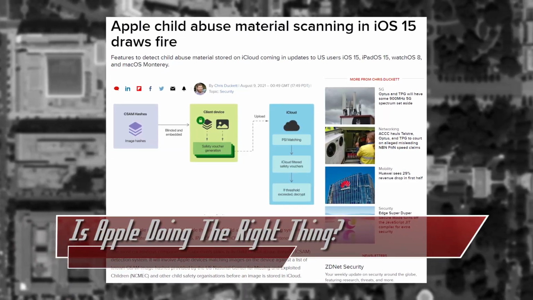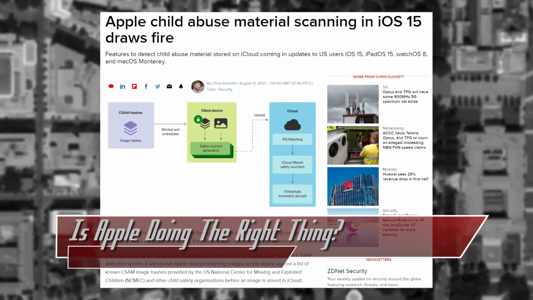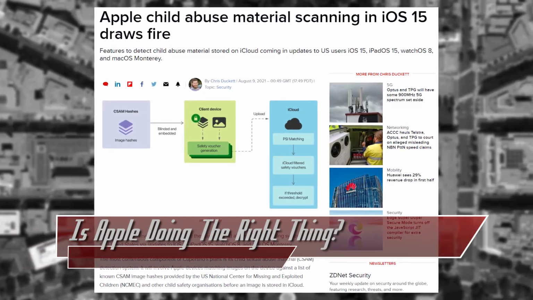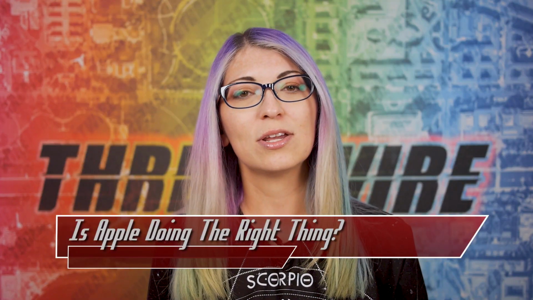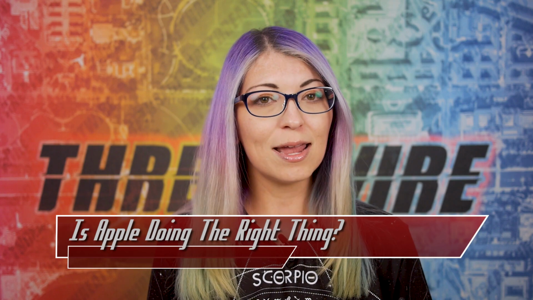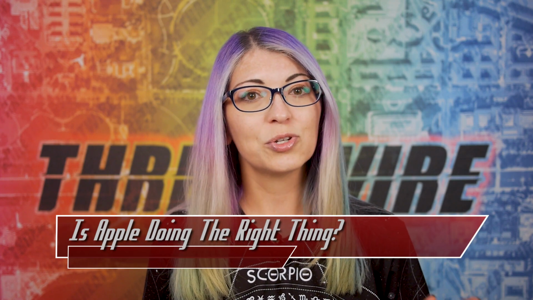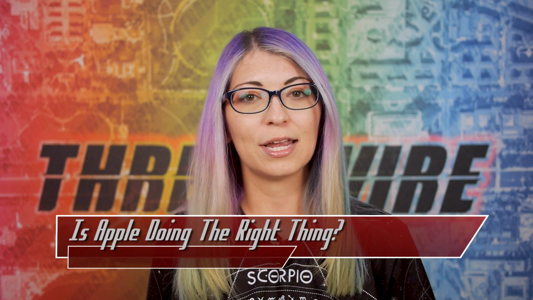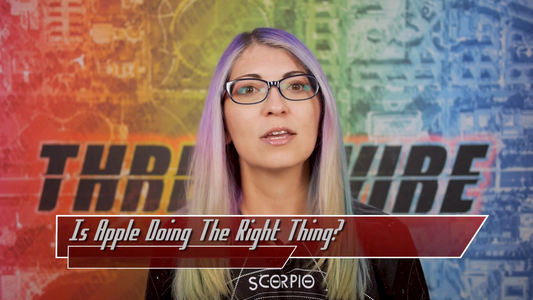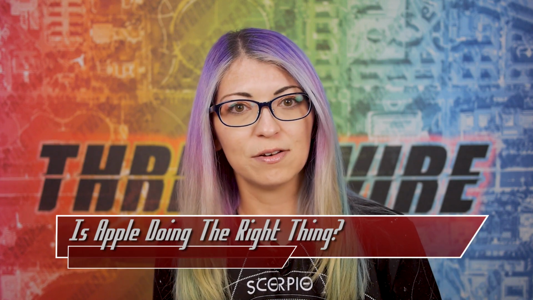But Apple in particular is planning to do this on the client side as photos are uploaded to iCloud, as well as using on-device machine learning to vet iMessage content that is sent or received by minors under the age of 13, as well as up to 17, to warn parents of explicit photos.